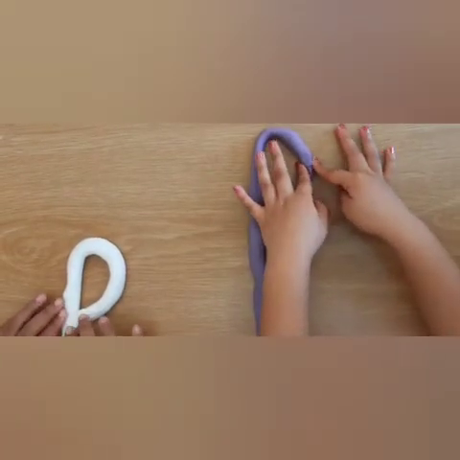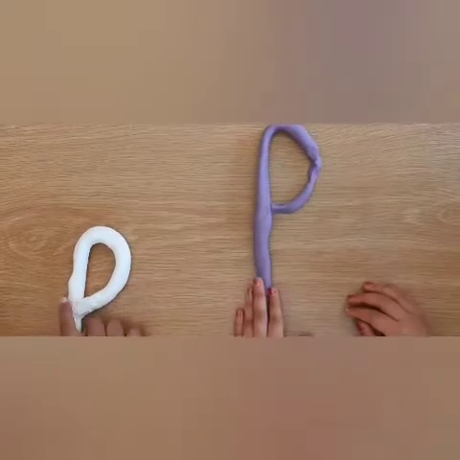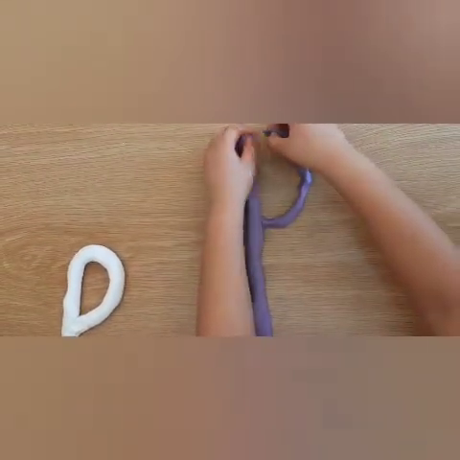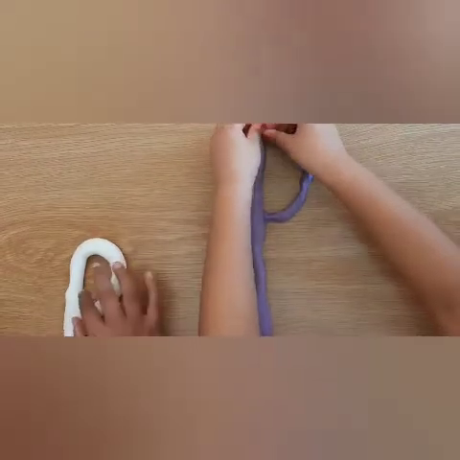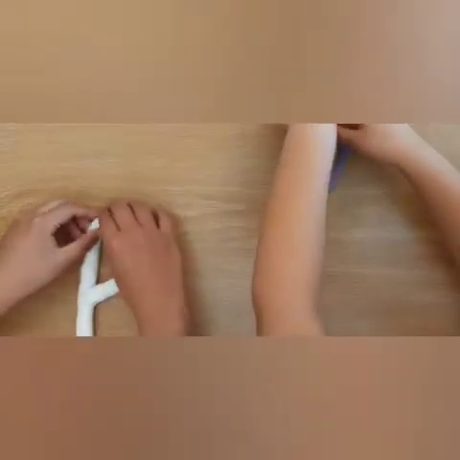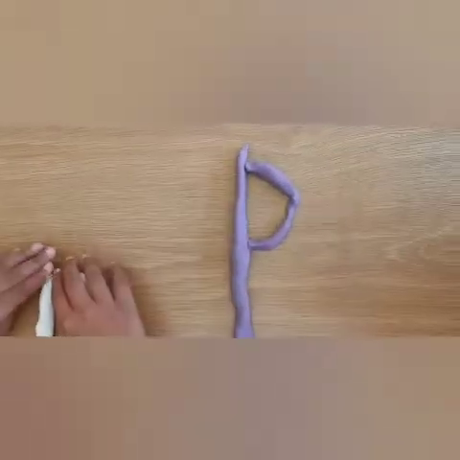Join, join, join. Good, and remember the P has a small head on top. There you go. Like that.